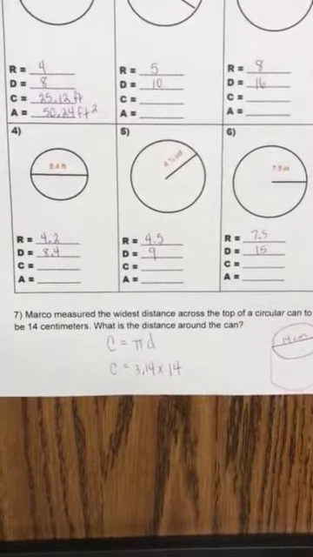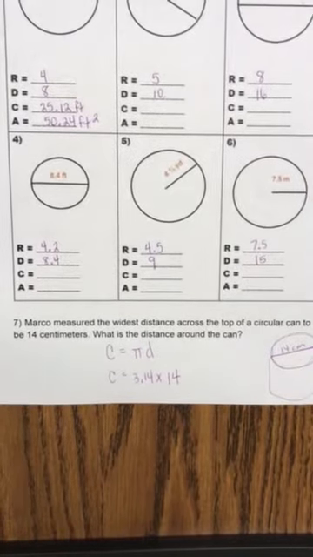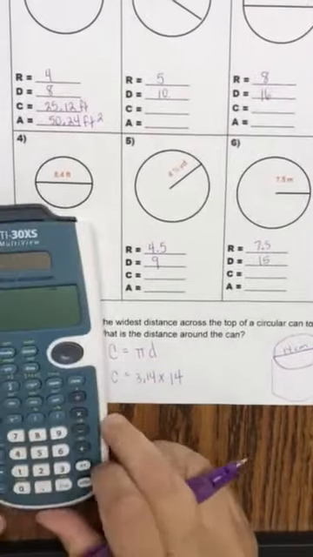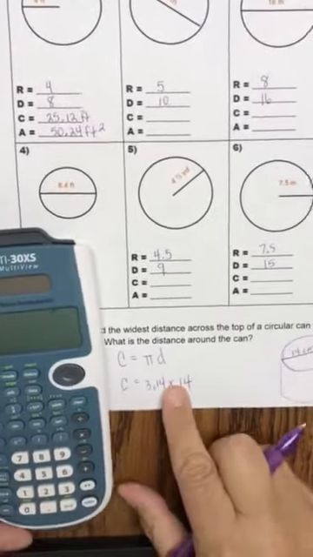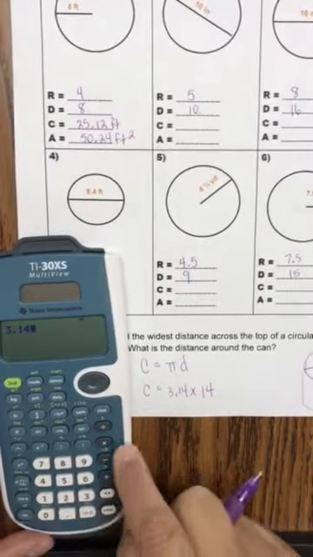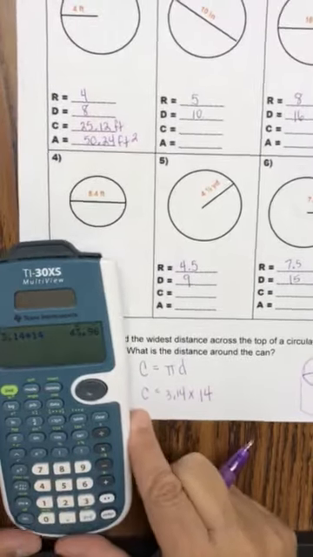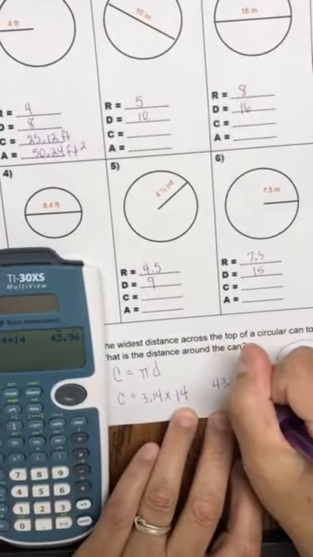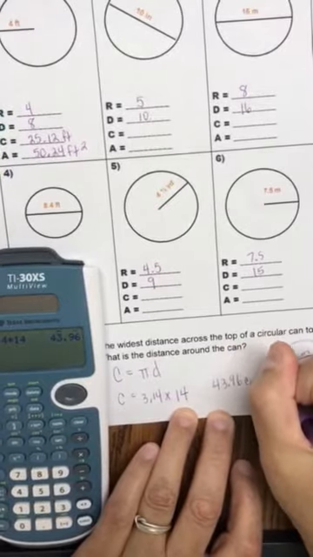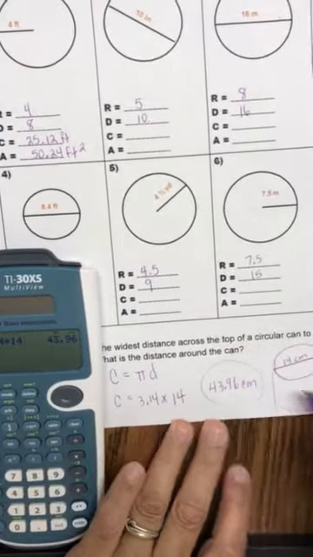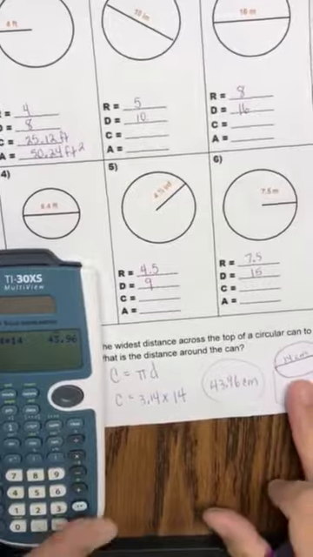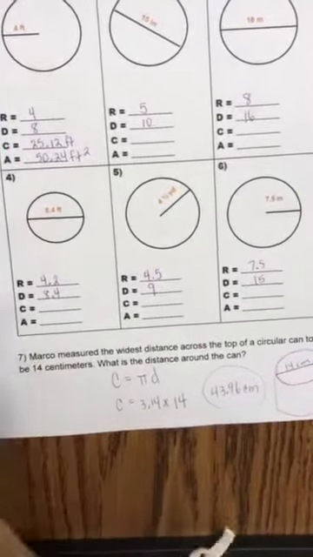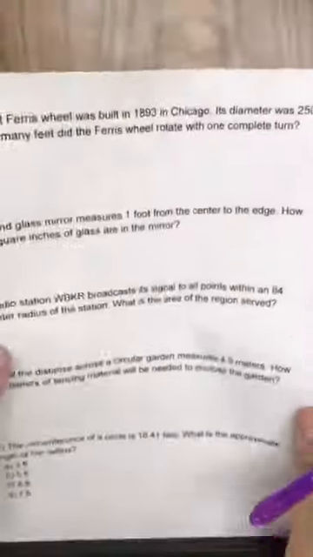And then we use a calculator. Let's try this again. Okay. We've got 3.14 times 14, and that gives us a circumference of 43.96 centimeters. That is the distance around the can. Okay, let's go to the next set of problems.